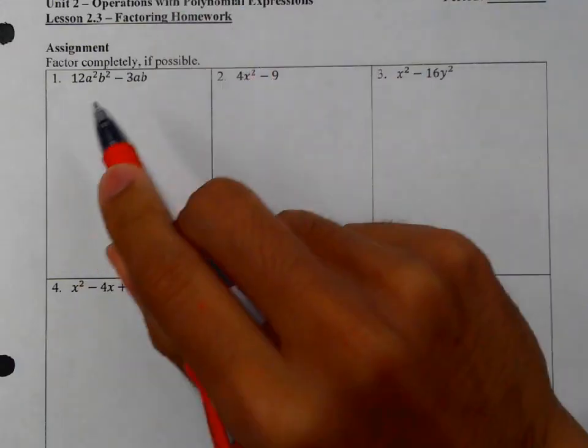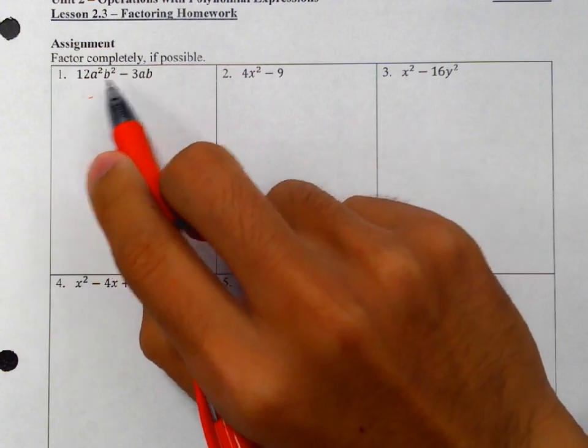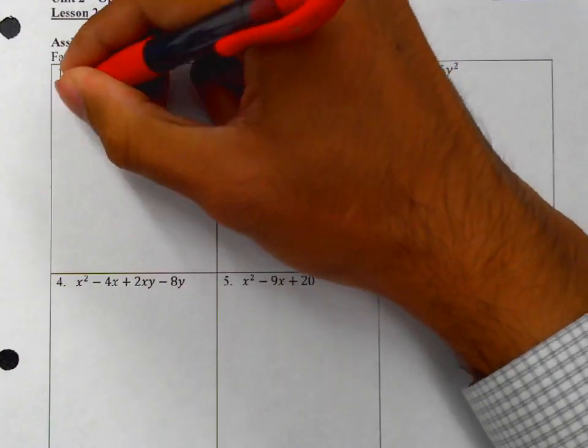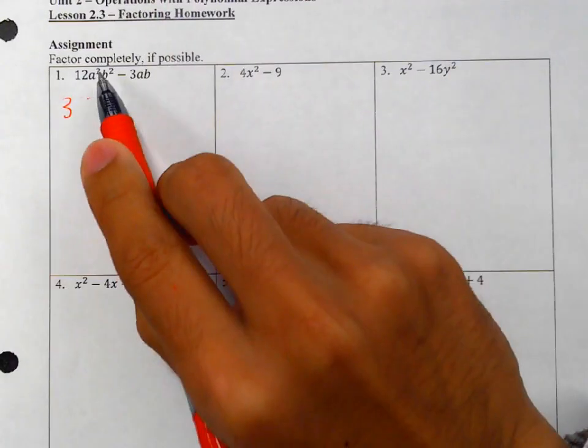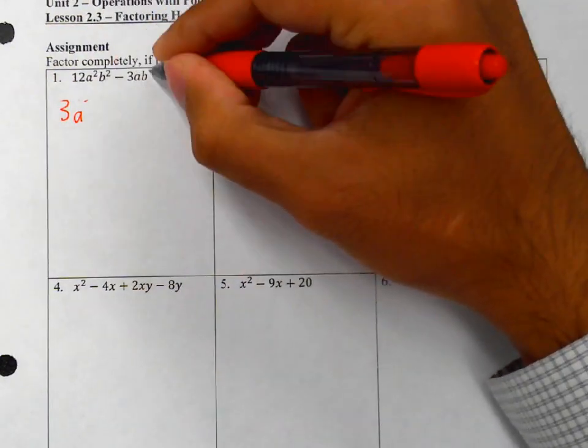For problem 1, we always look for GCF first, so you just treat the coefficients and the variables separately. From 12 and negative 3, those both have a 3 in them. A squared and A, those both have at least an A. And B squared and B, those have at least a B.